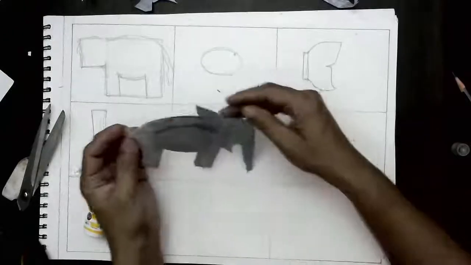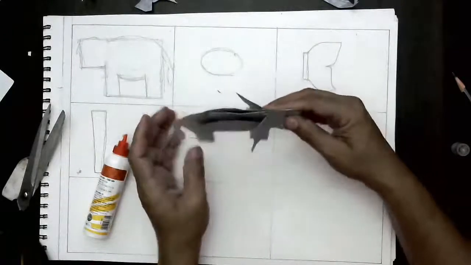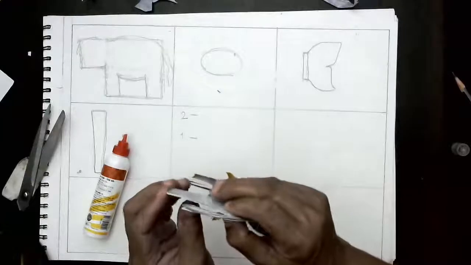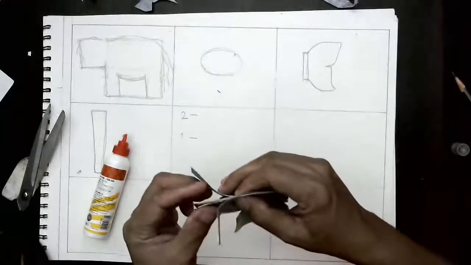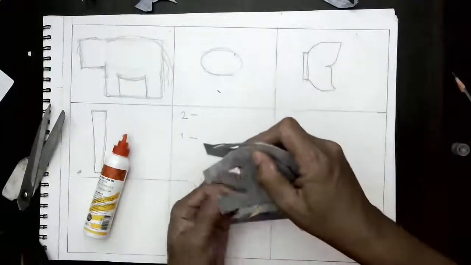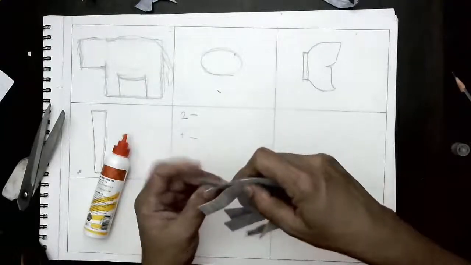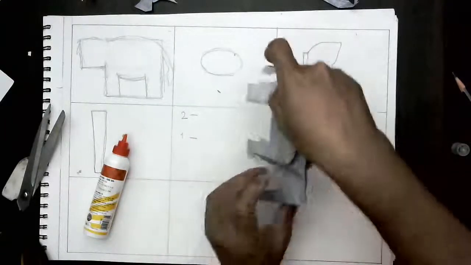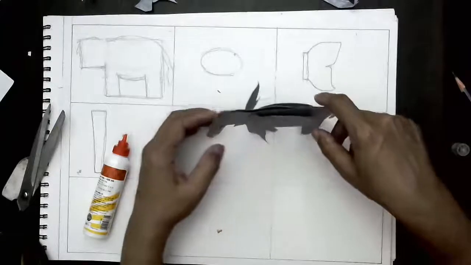So once the animal is ready like this, if you see, you can just open out the legs a little bit, not much. You see, it will stand in position.